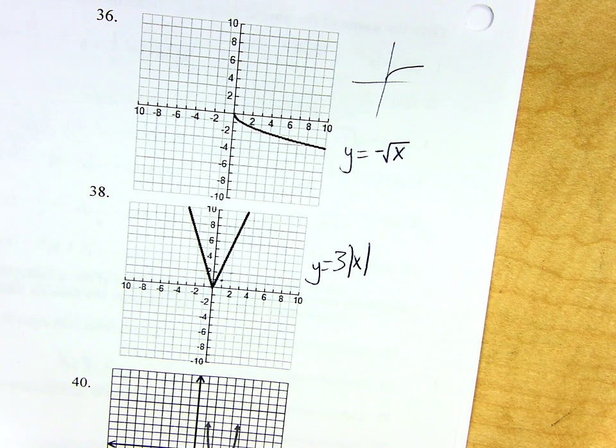Does that make sense? Okay, so you're going to be looking, seeing, did they change? Is it stretched or shrunk at all? Where did they pick it up and move it around to? Okay, I think that's good. All right, so let me stop this.